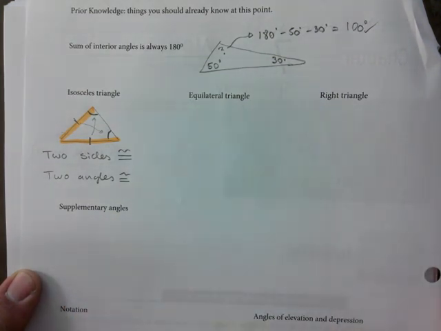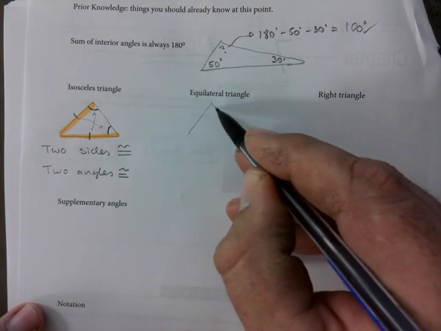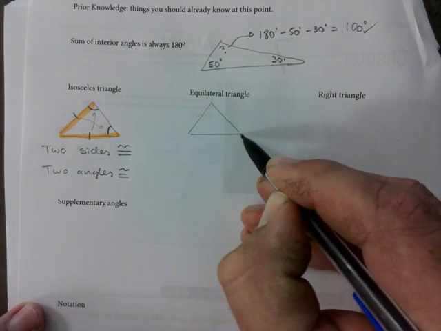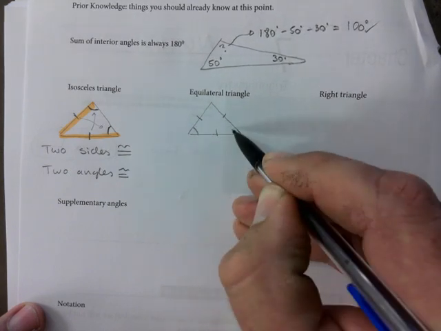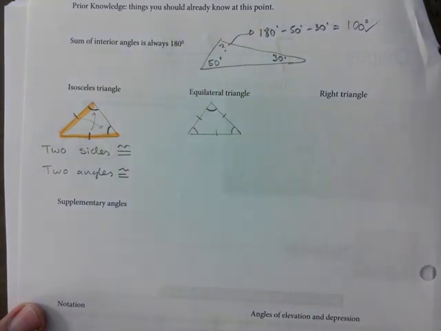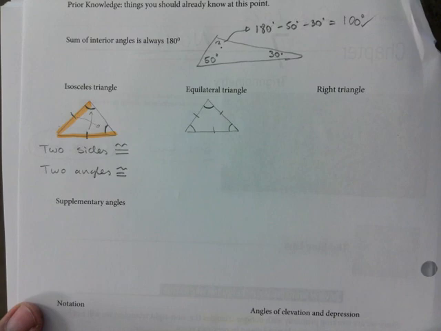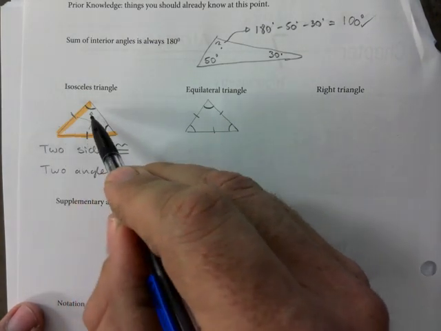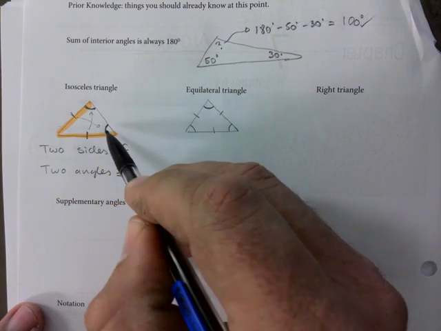Okay, equilateral triangle. That one is the easiest one of all. Okay, all sides are the same, therefore all angles will be the same. I'm going to go back to isosceles real quick. If you see in math, like this has one arc like that and another arc, that's telling you these are the same.